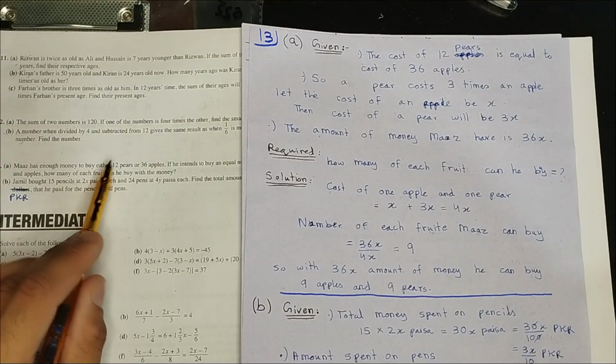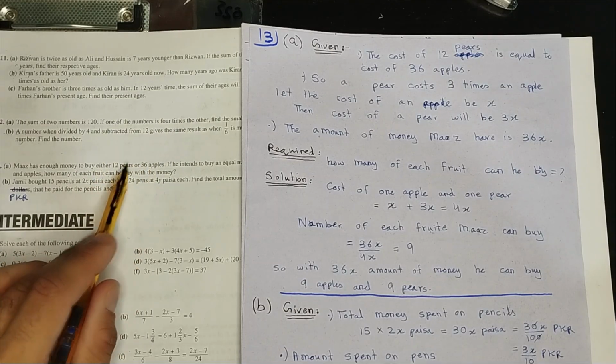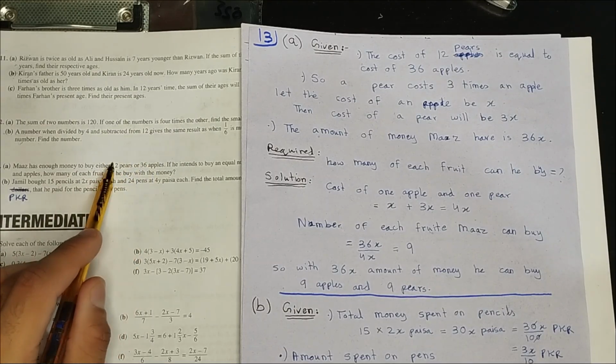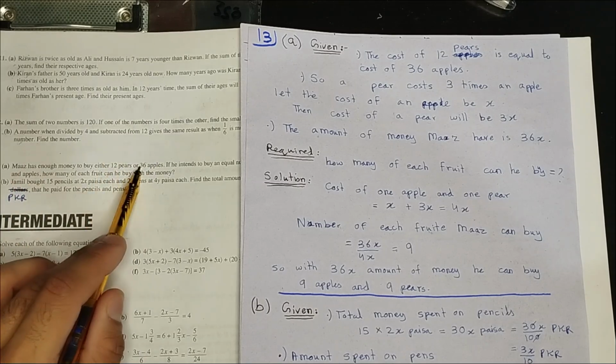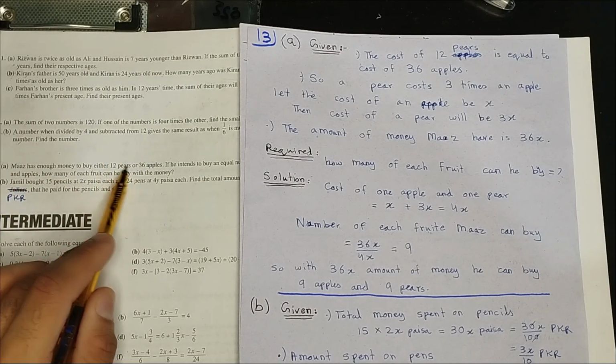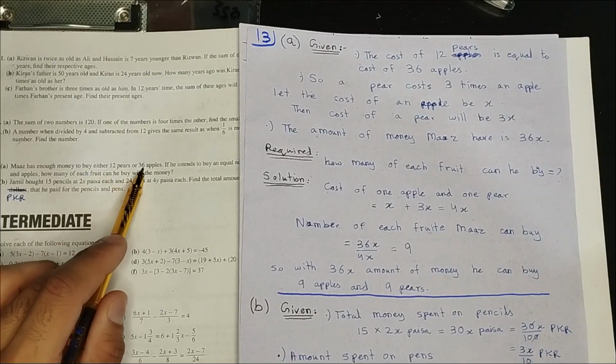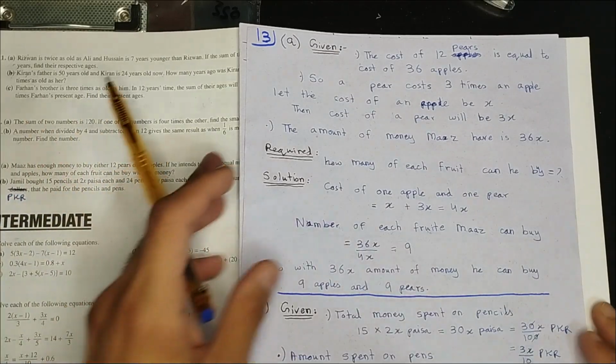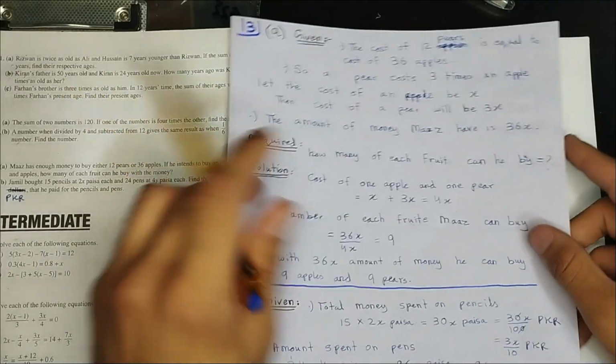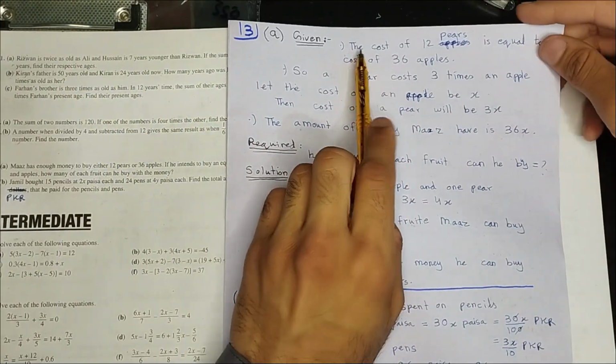So he's either going to buy this or that. This statement shows the equality between the price of 12 pears and 36 apples. Now that itself is not the equation, but that gives us a very important clue.